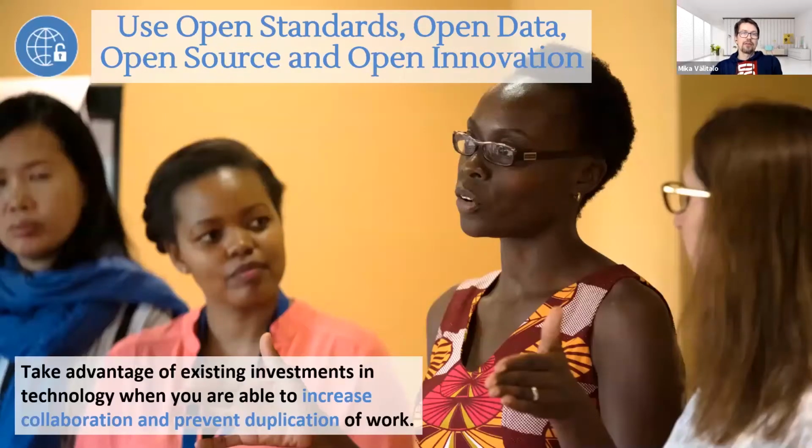And then using open standards. One example comes from software that in the Power Bank we have been training. That's Kobo Toolbox, digital data gathering software, and that's completely free and open source software.